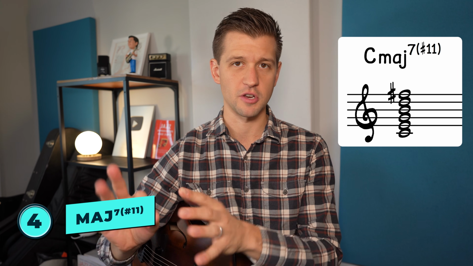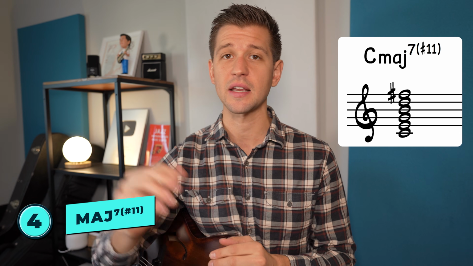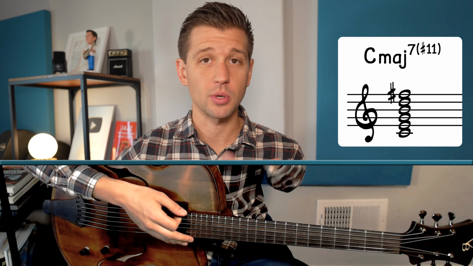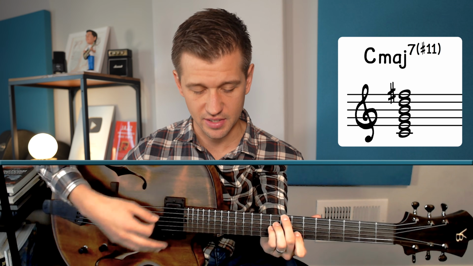Now, the next major chord is the major 7 sharp 11. You may have noticed that we didn't have an 11th extension there. We skipped straight to the 13th. That's because we can't put just the natural 11 in a major chord. It sounds kind of funny. However, we can do a sharp 11 chord, which sounds like this.